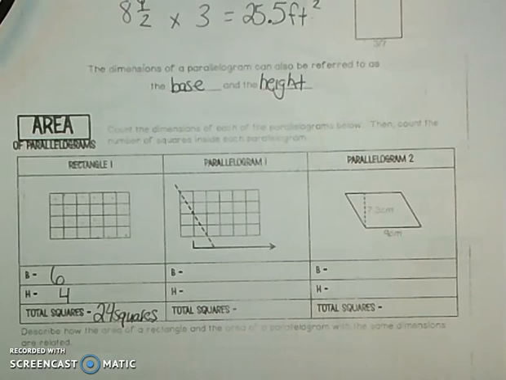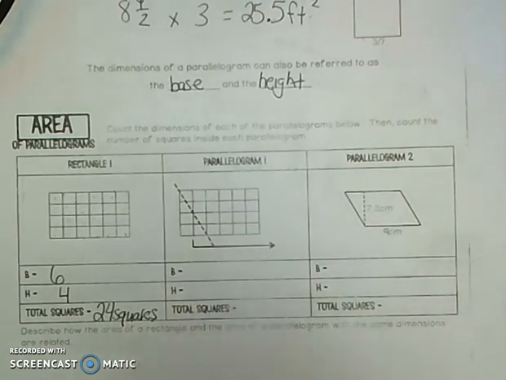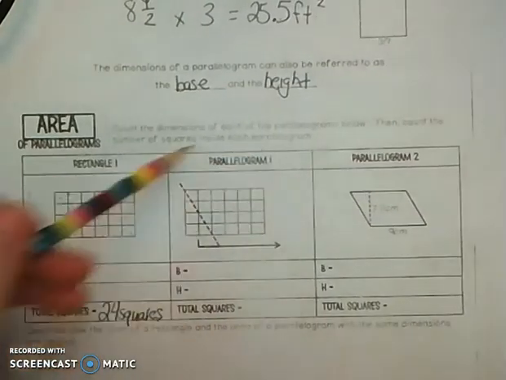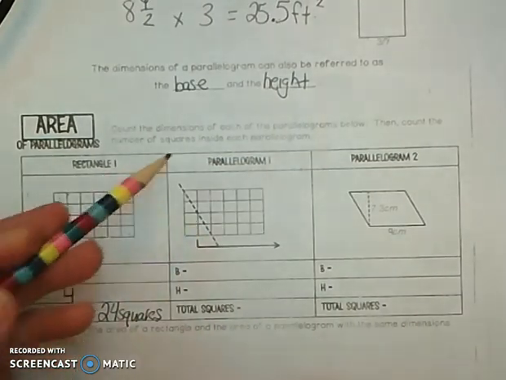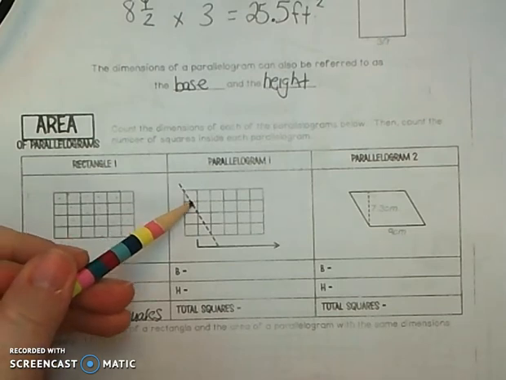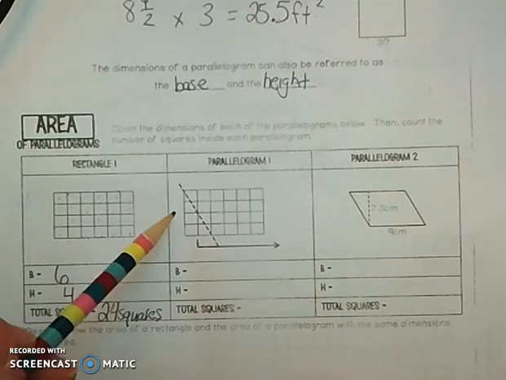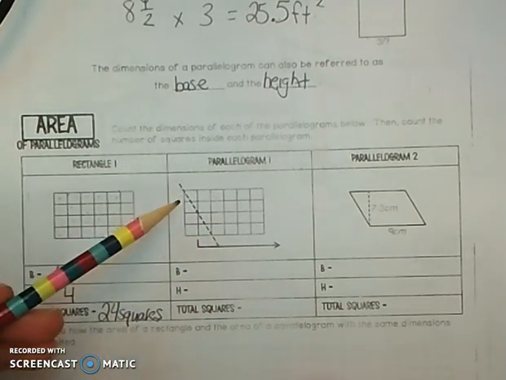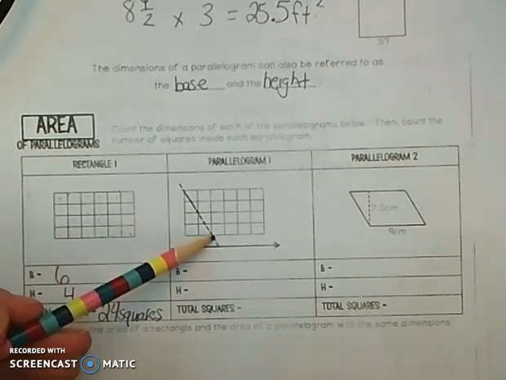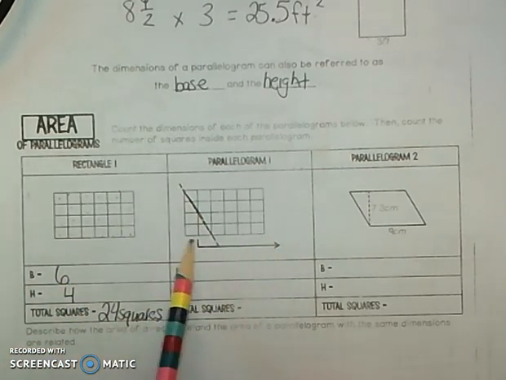Alright, so this is a parallelogram, okay? And we don't want this whole rectangle. We only want this part of it. Well, it's the same thing as a rectangle. So we're going to do the base and the height a little bit differently. A parallelogram just usually has this line going through it, but it still has the same base.